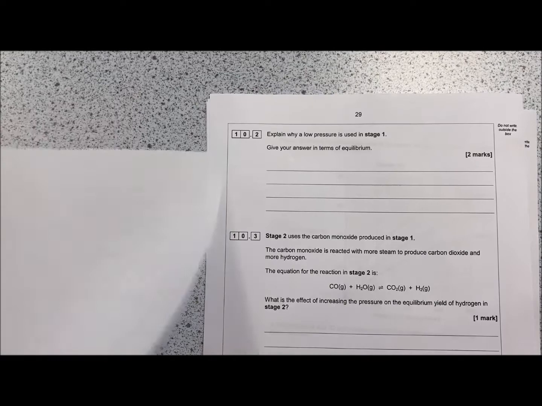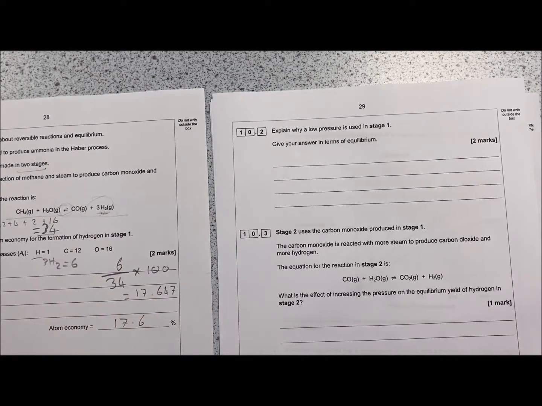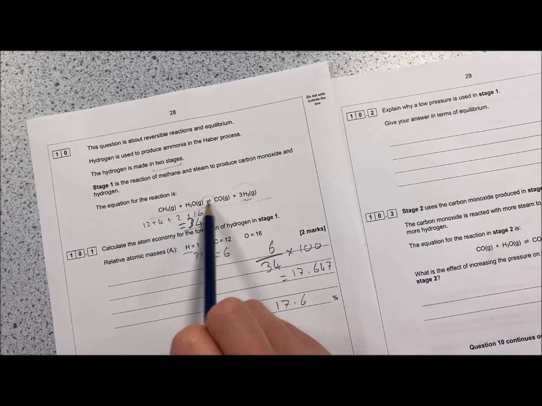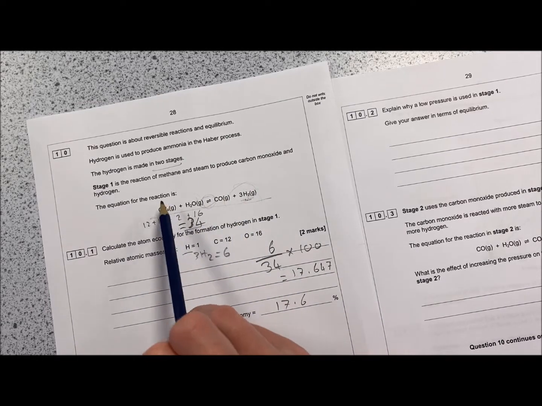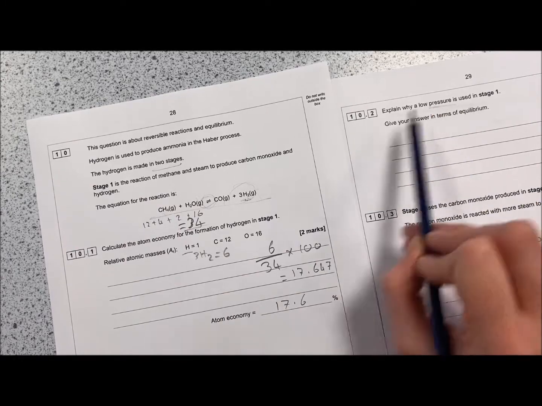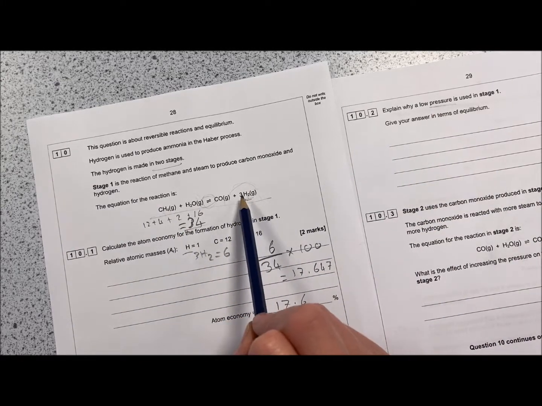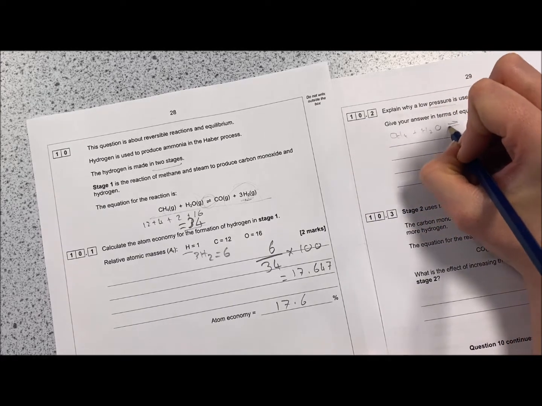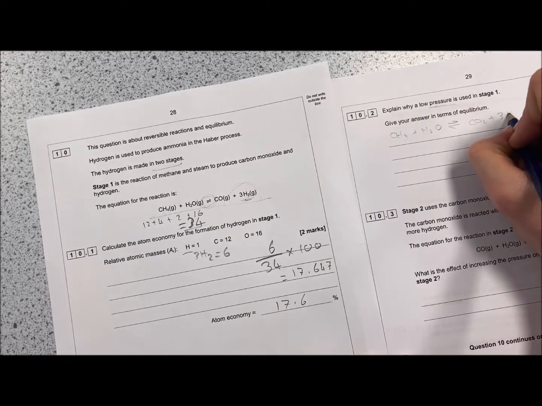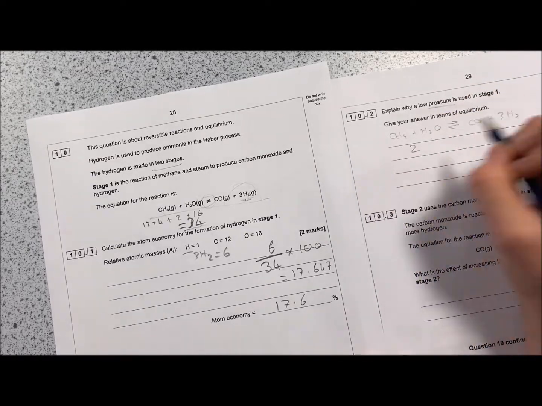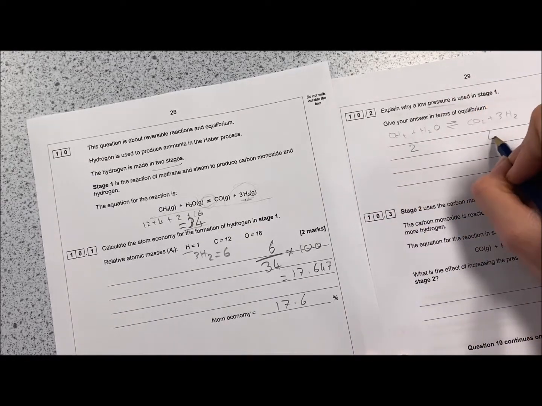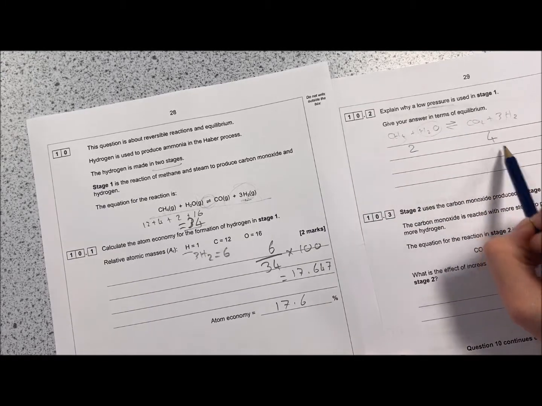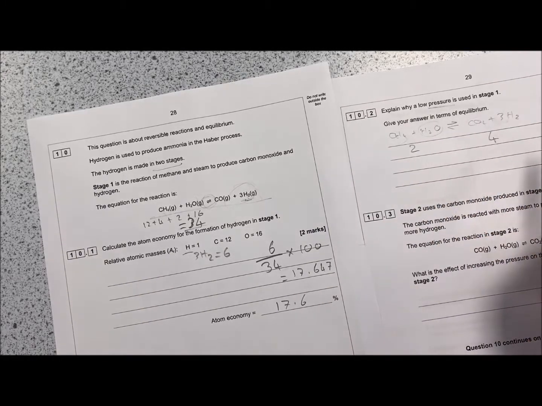Explain why low pressure is used in stage 1 and give your answer in terms of equilibrium. Okay, if we're talking about pressure, we need to talk about the number of molecules we've got. So I've got CH4 plus H2O, CO plus 3H2. So I've got 2 on this side, and I've got 4 on this side. So 1 molecule, 1 molecule, 1 molecule, 3 molecules, so 2 and 4.